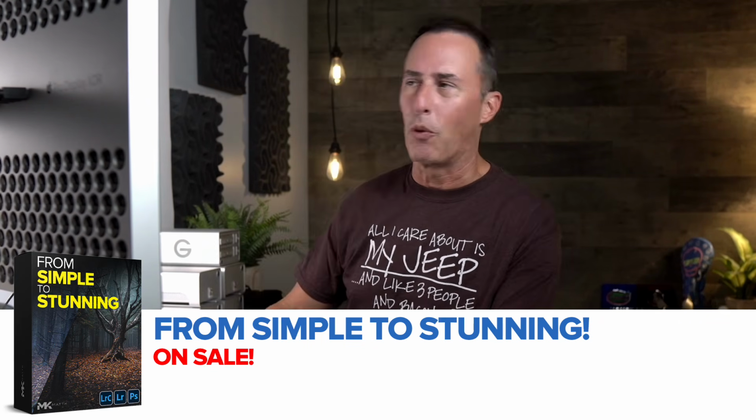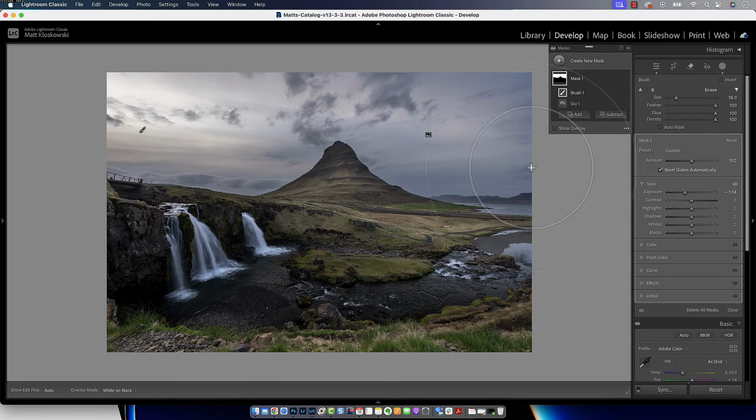All right, let's get back to the tutorial. So it's going to be different for every photo, but you get the idea of what we're trying to do here to make that mask blend in a little bit more.